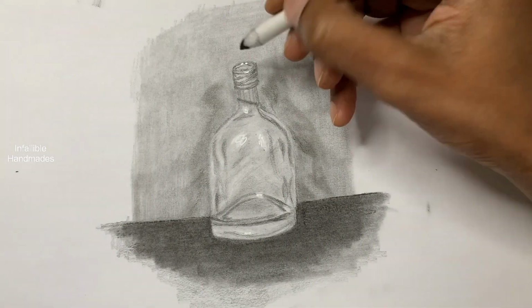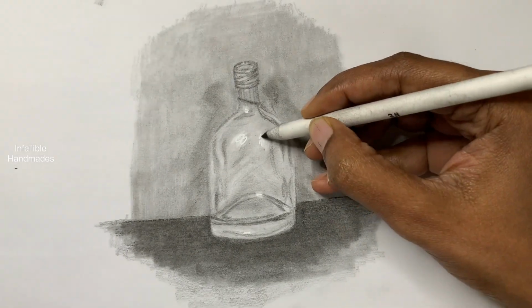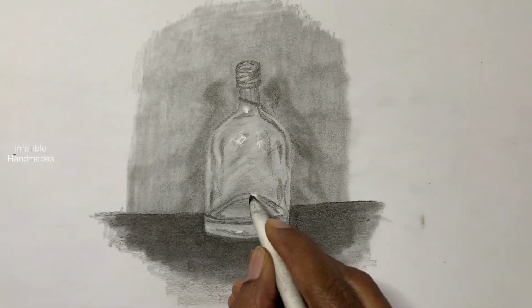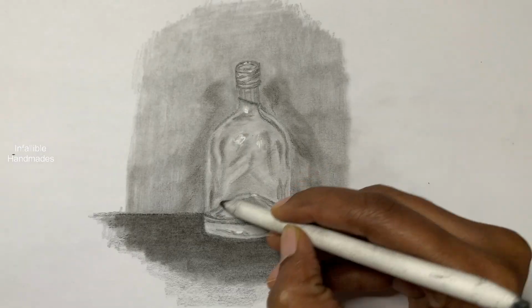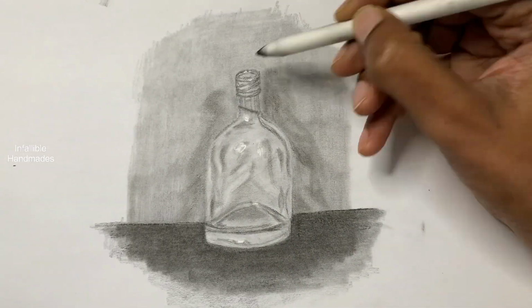I'm using an eraser and a white gel pen to add crisp highlights to the reflection of the glass on the outside. So we are at the end of the video.